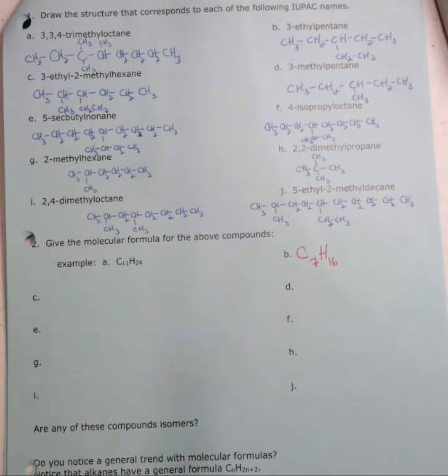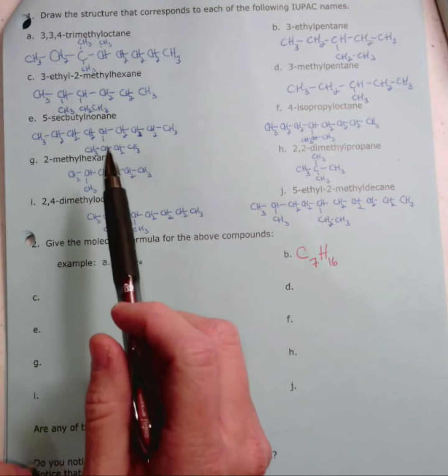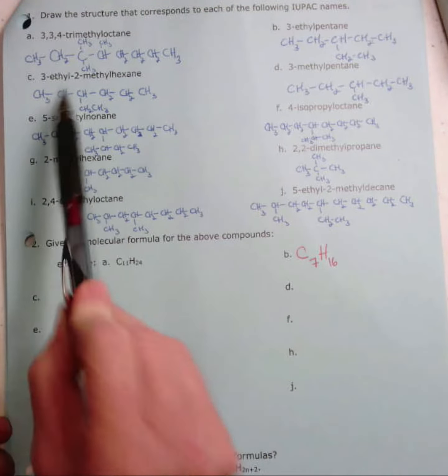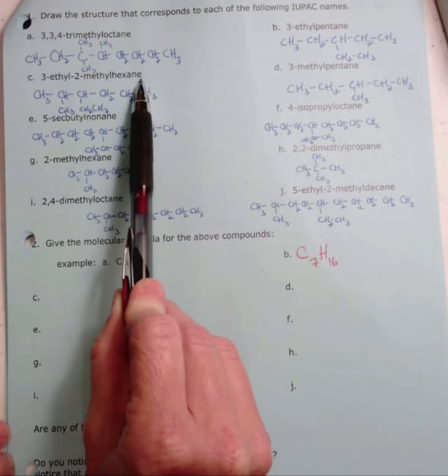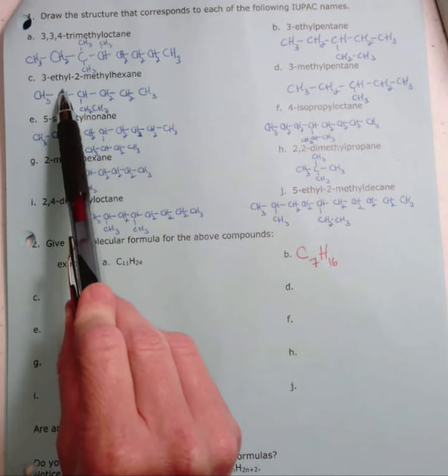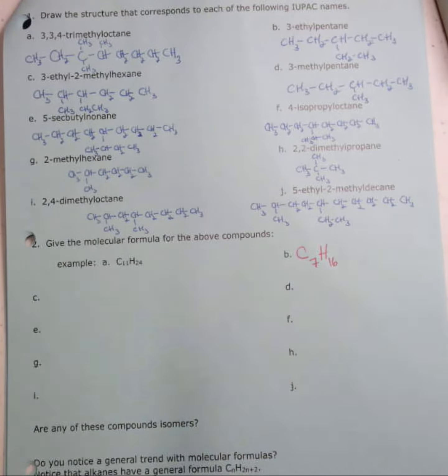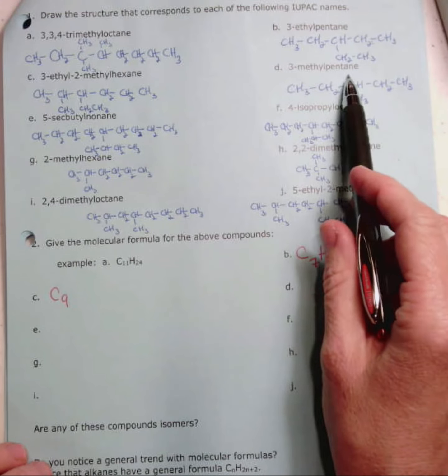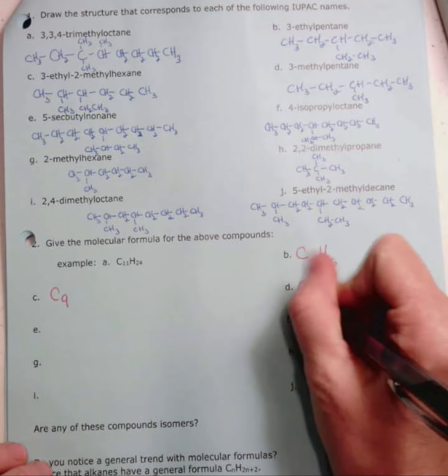If I ask you this question on an exam, like a multiple choice, are these two isomers? I would really just focus on the carbons at first, and then zero in on the hydrogens. So let's do this real quick for each one. 3-ethyl-2-methylhexane. Hex is 6. Methyl is 1, so 7, plus ethyl is 2. So you have C9. All right, D, 3-methylpentane. Pentane is 5, methyl is 1, so you got C6.